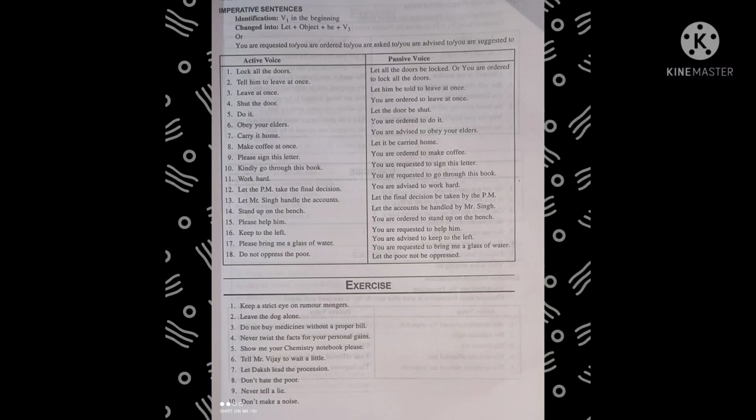Second, tell him to leave at once. He is told to leave at once. Leave at once. You are ordered to leave at once. Shut the door. Let the door be shut. Do it. You are ordered to do it. Obey your elders. You are advised to obey your elders. Carry it home. Let it be carried home.